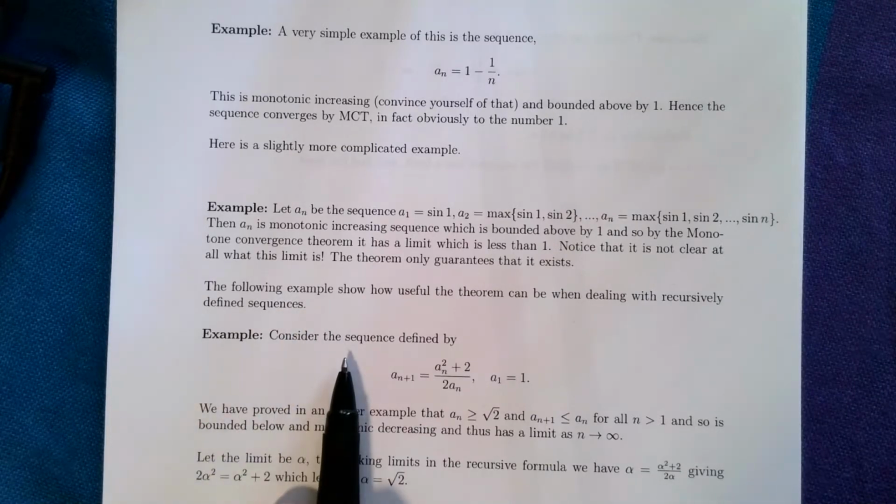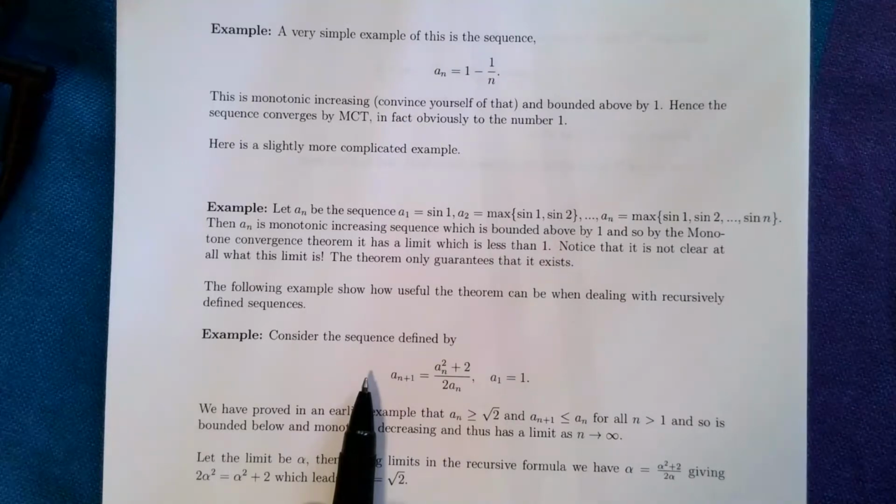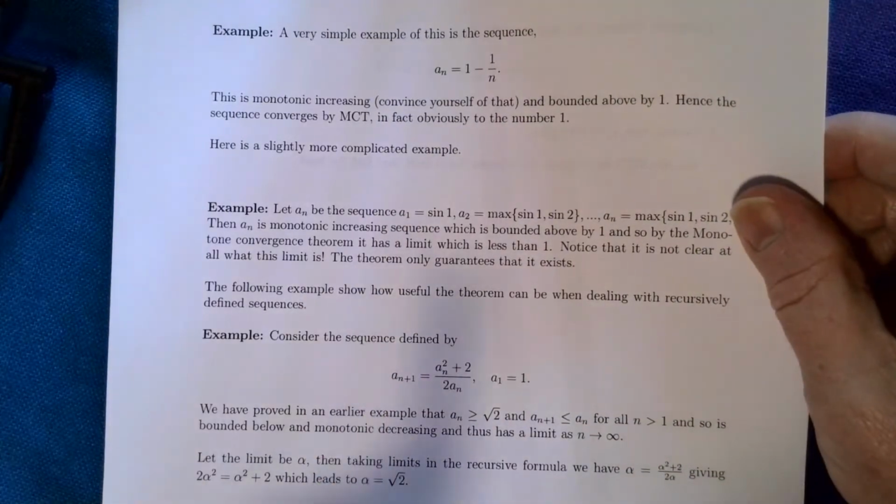Now, the following example shows how useful the theorem can be when dealing with recursively defined sequences. And this is an important example. We'll do some more of these in here, and we'll also do some more of these in the tutorials. So look carefully at this particular example.